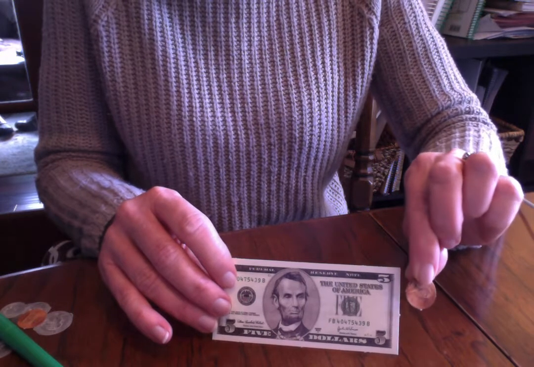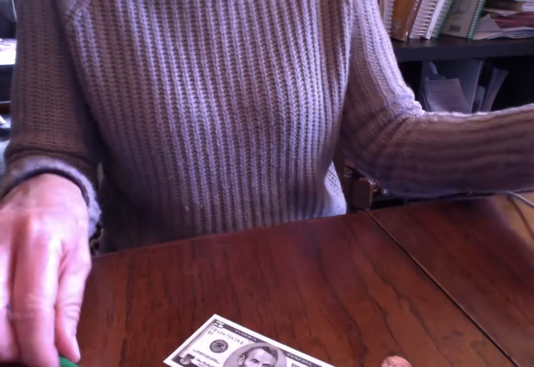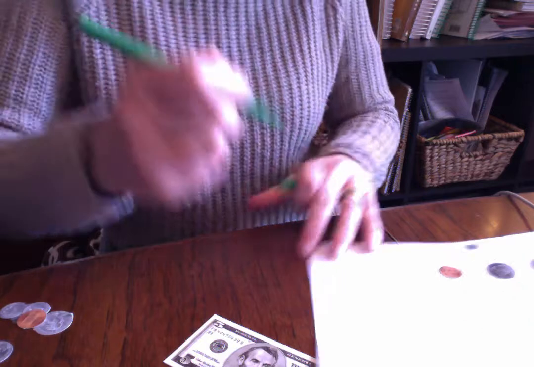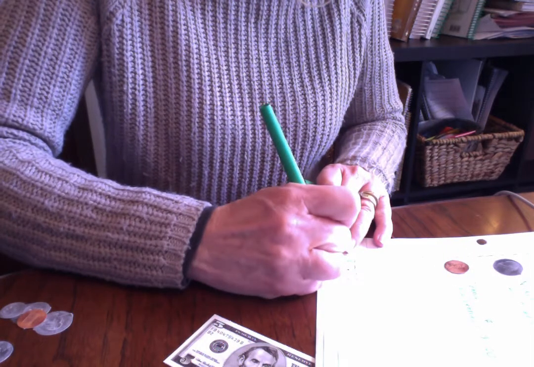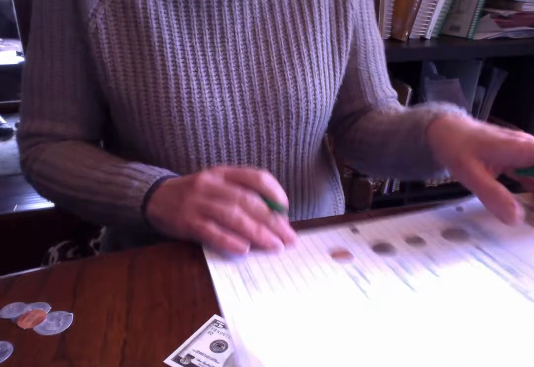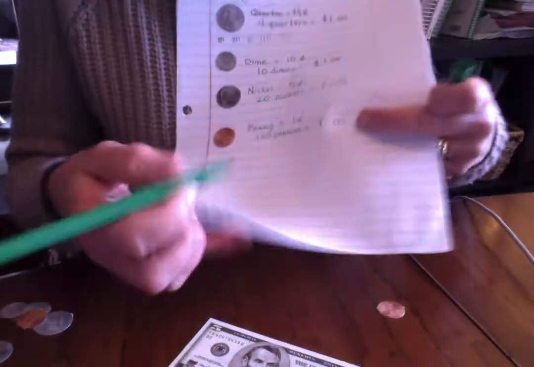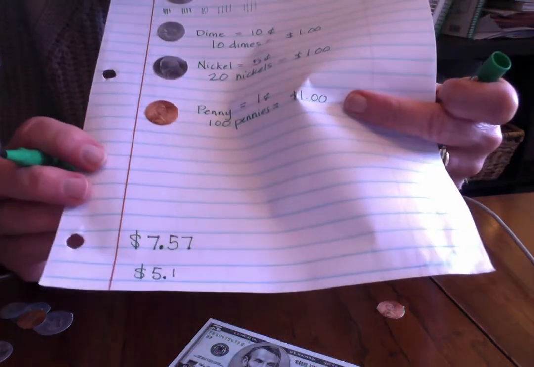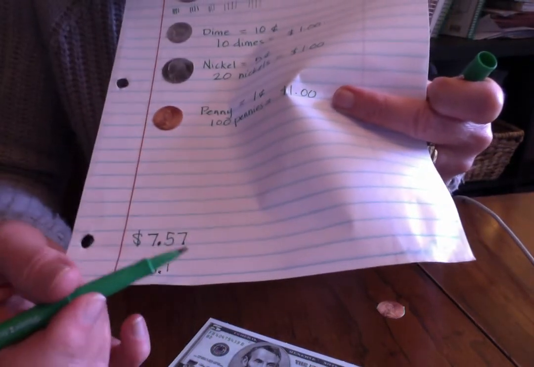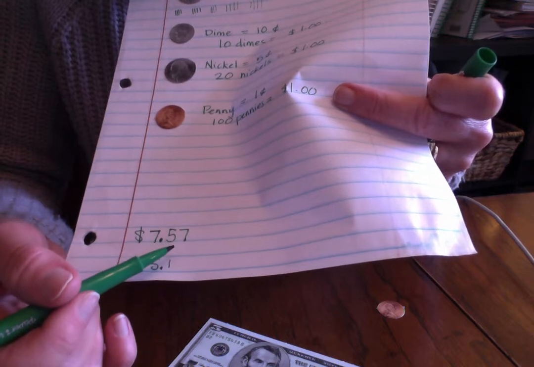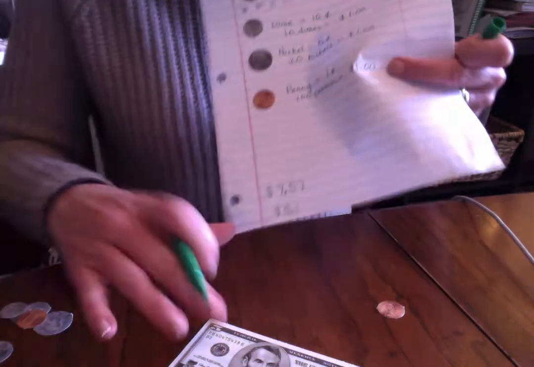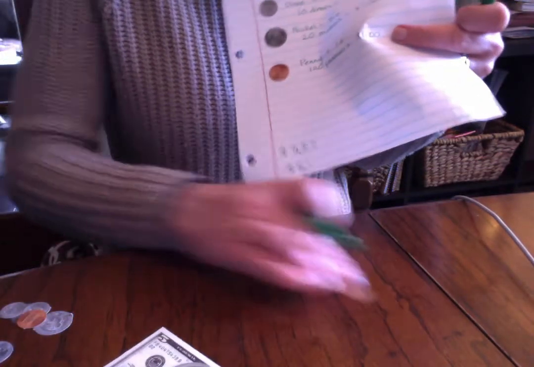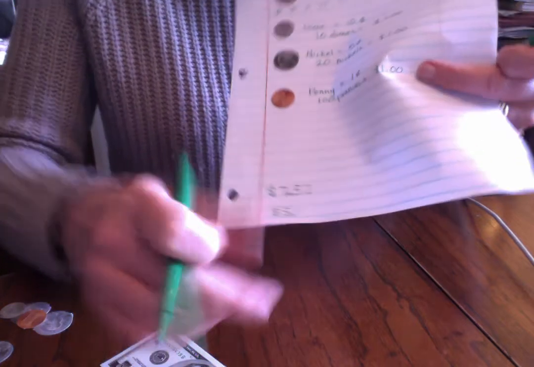When I write that amount, let me show you, okay? When I write that amount, we don't write it like this, $5.1. No, because when we write money, we need to have all of these spaces filled, the tenths and the hundredths too, okay? So when we write $5.01, we need to write it like this.